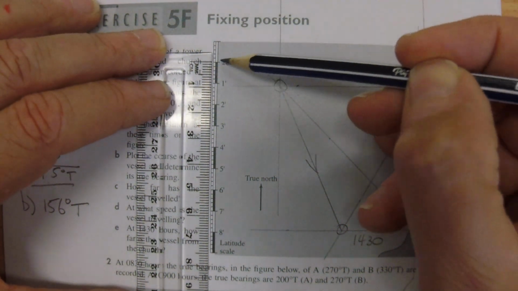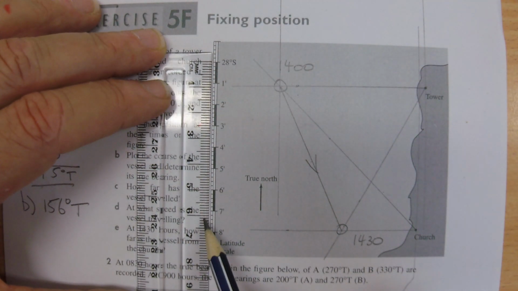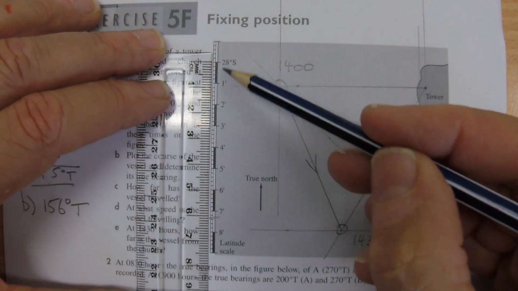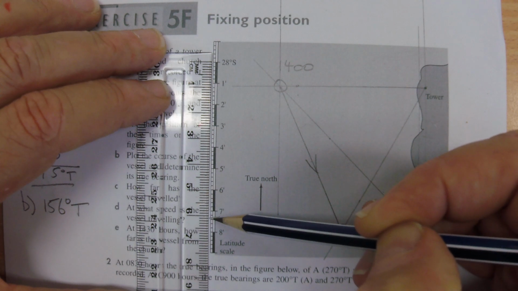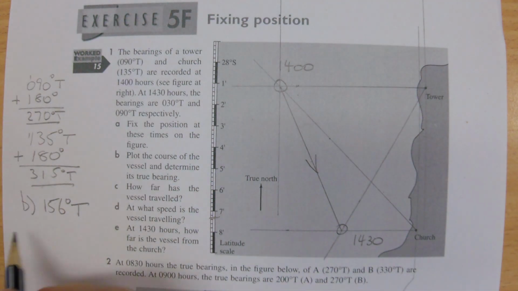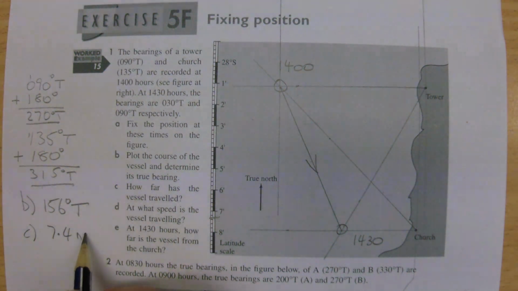So I'm starting here at 28 degrees and I'm going to run down to 61 millimetres, which is there. Remember, every one of these minutes is a nautical mile. So I'm at just a smidge under 7.4. I'm going to round that to 7.4. So the distance travelled is 7.4 nautical miles.